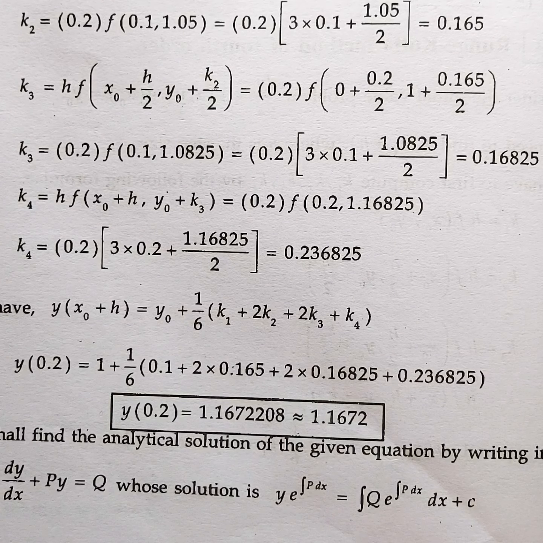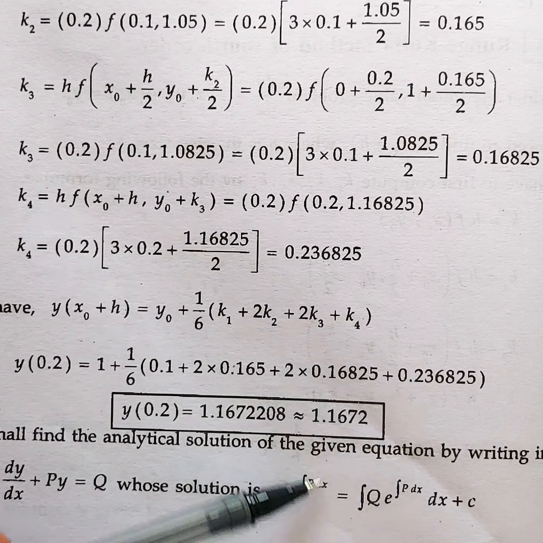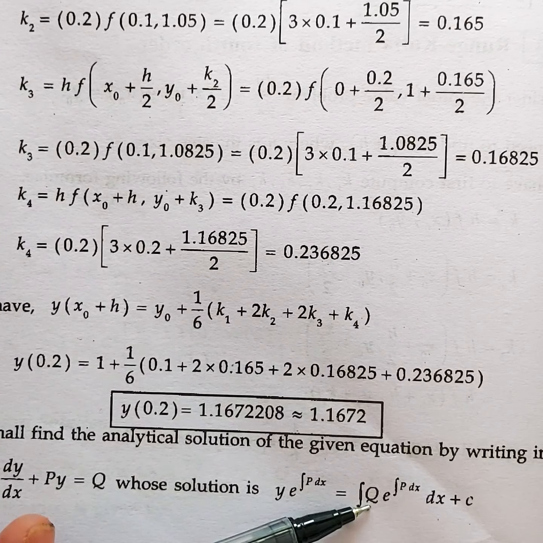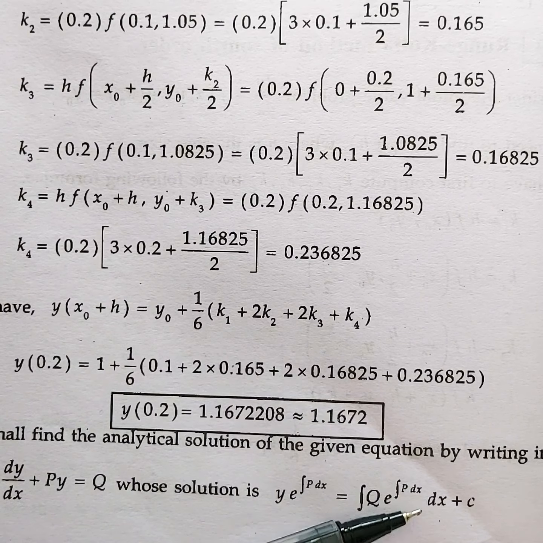Now if they ask us to find the analytical solution, it is of the form dy by dx plus py is equal to q. And it's very obvious in your question, dy by dx plus py. So we want the y coefficient, right? That plus y by 2, if I take it to the other side, I'll get minus y by 2. So minus 1 by 2 is p and q is 3x. And this is the solution: y into e power integral p dx is equal to integral q e power integral p dx dx plus c.